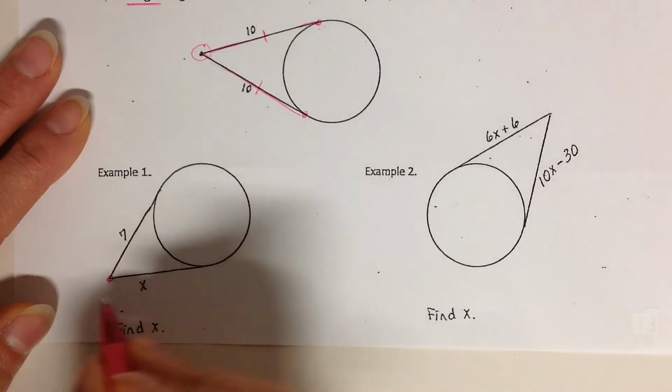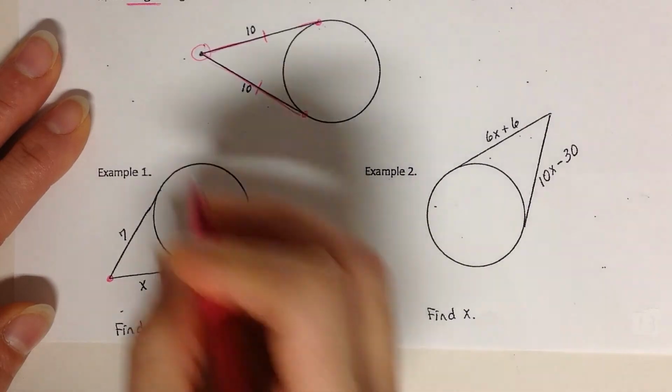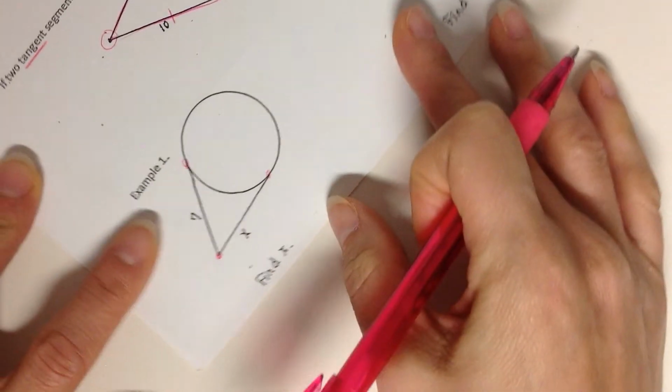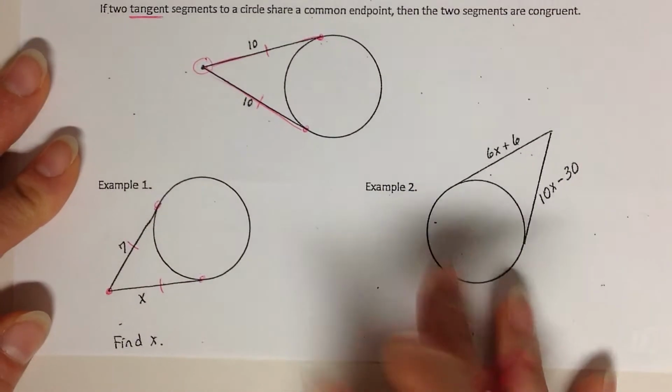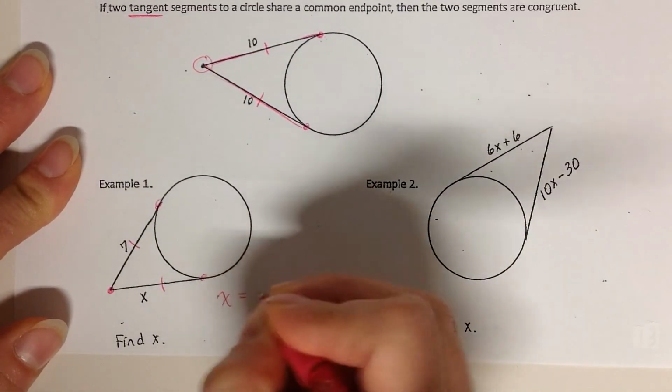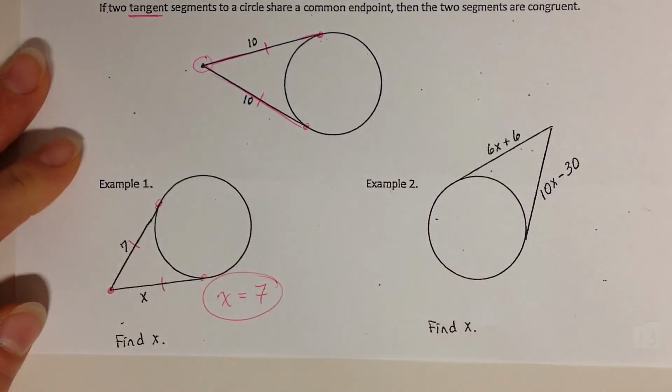Here we go. They're intersecting. Okay, oh yeah, this is an ice cream cone. So these have to be the same. So what is x?